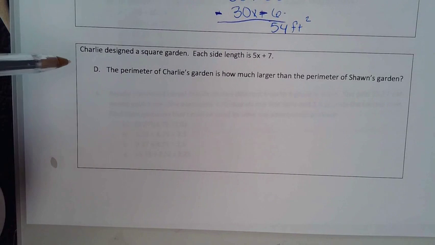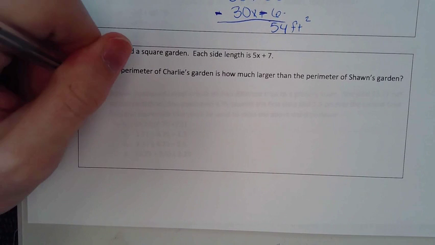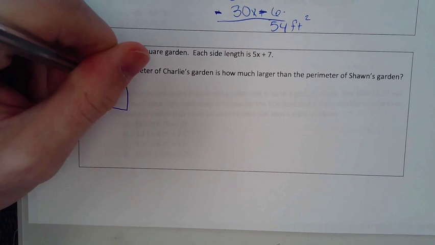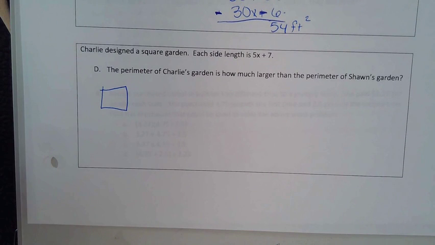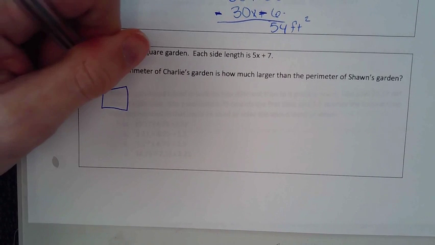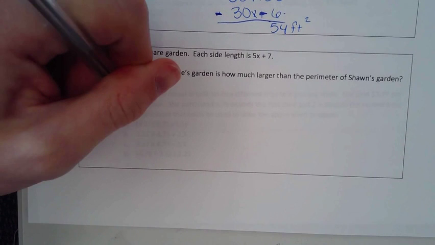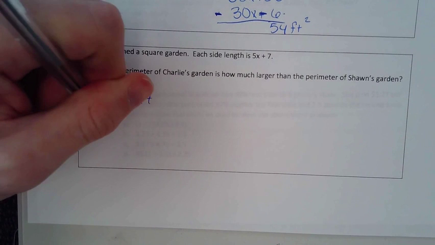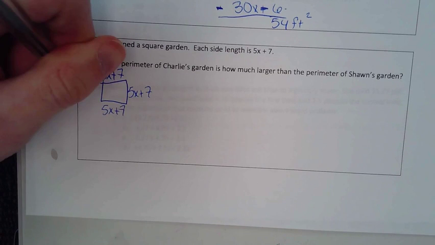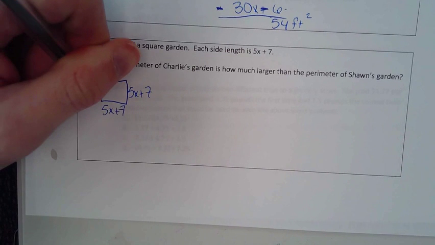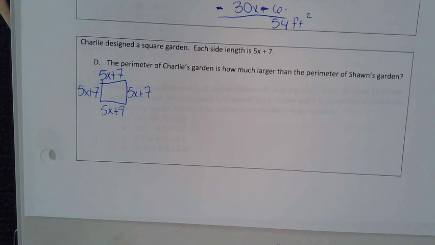Charlie designed a square garden. I'm going to draw a picture. Square enough-ish. Don't judge me. Each side is 5x plus 7. The perimeter of Charlie's garden is how much larger than the perimeter of Sean's garden?